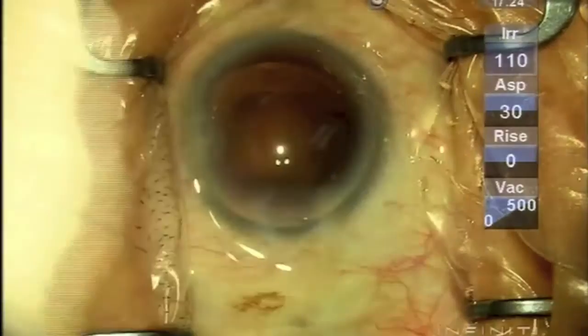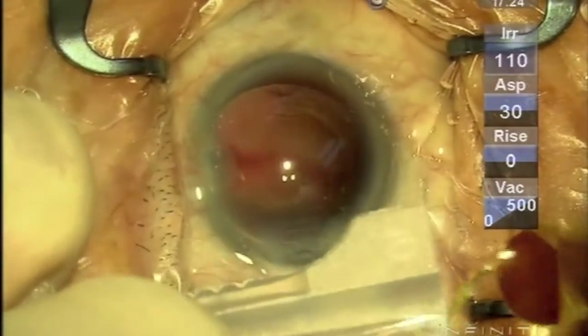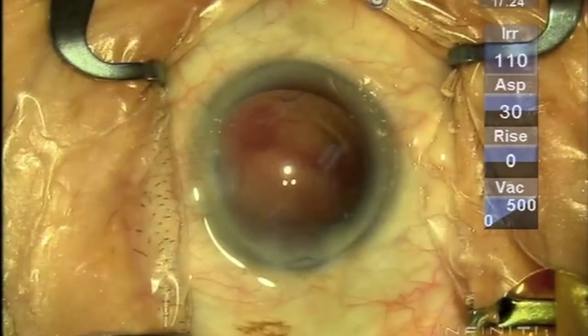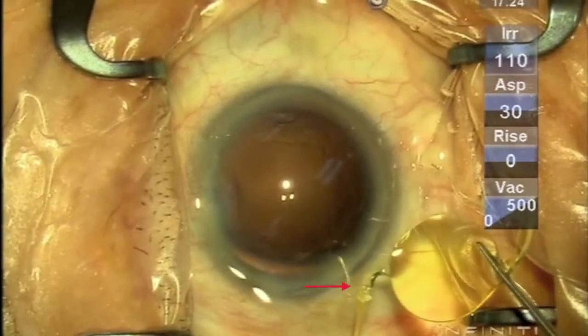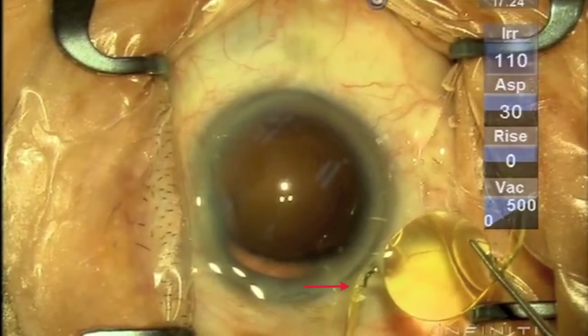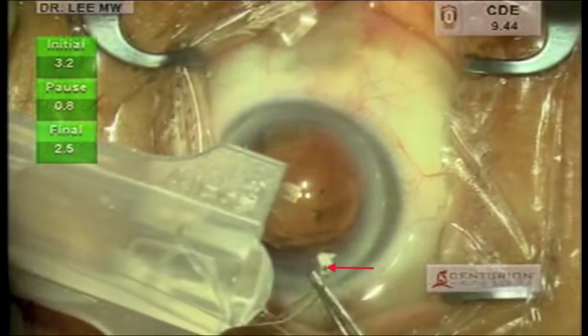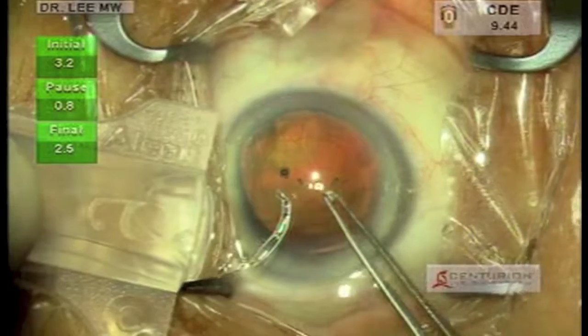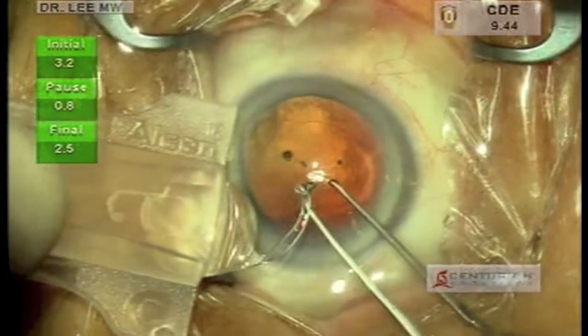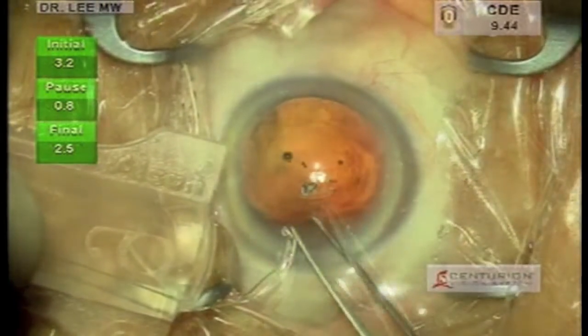The first pearl is for careful intraocular lens inspection prior to inserting it into the eye. As illustrated in these two examples, there were defects in the leading haptic in the first instance and the trailing haptic in the second. One must be vigilant to spot these manufacturing defects before inserting the intraocular lens.